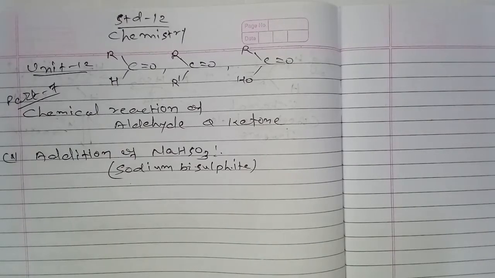Standard 12 Chemistry, Unit 12, Aldehyde, Ketone and Carboxylic Acid, Part 7. Chemical reaction of aldehyde and ketone is to be continued.